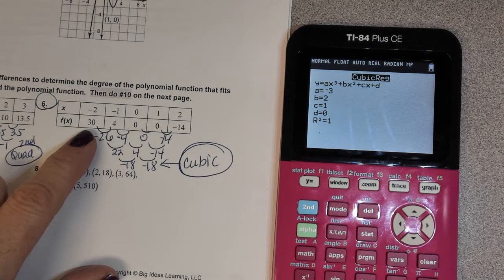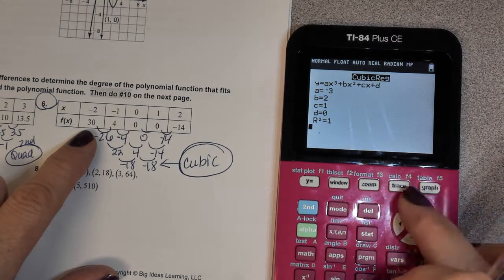Did I go through that too quickly? Okay, I'll go back to it here in just a minute. All right, so let me do it again.